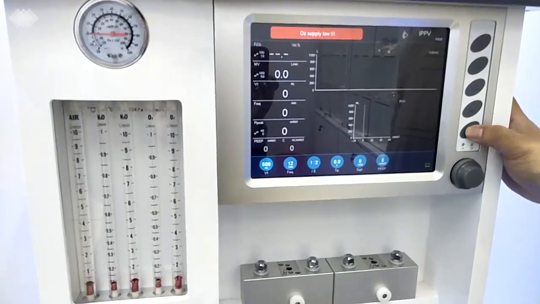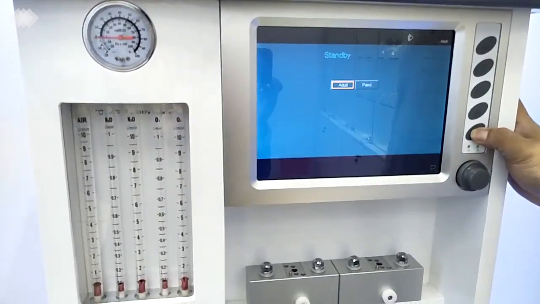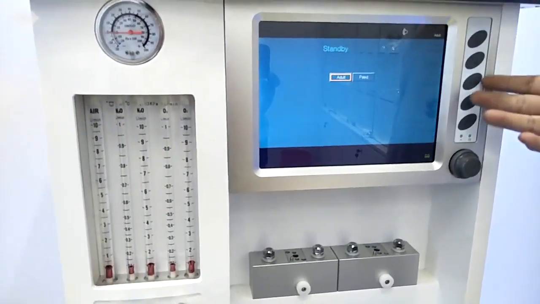The last button here, once we press it for 3 seconds, then it will get into the standby interface again.